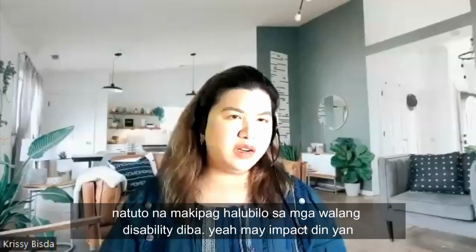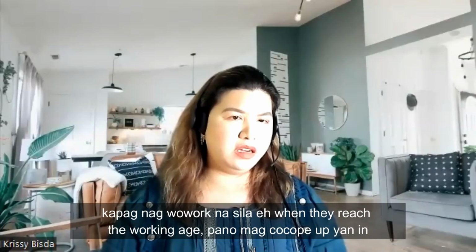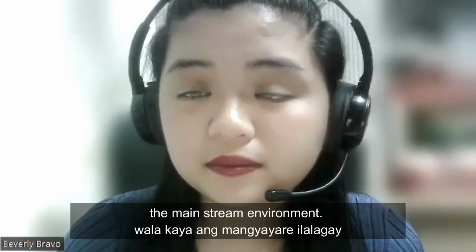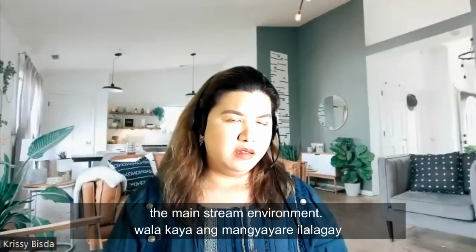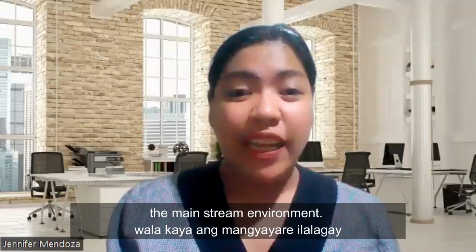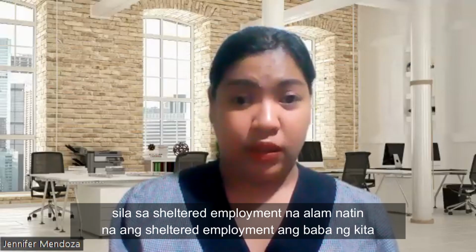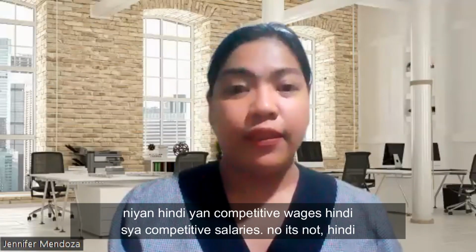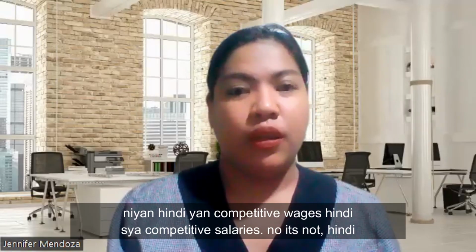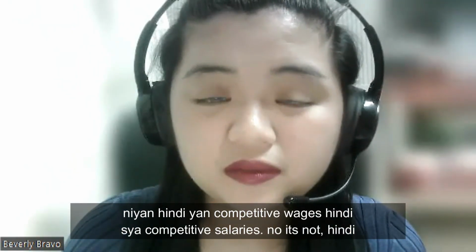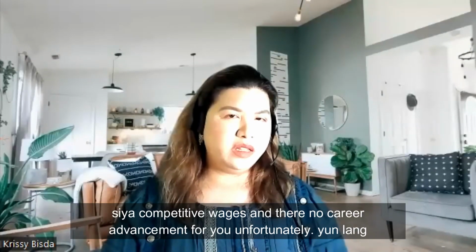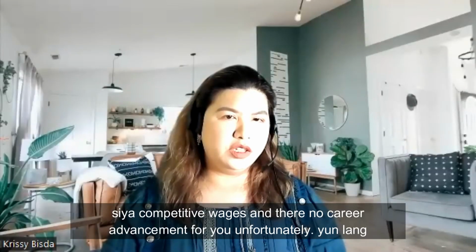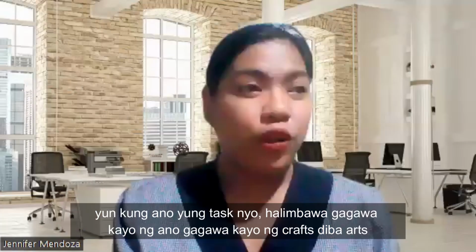And may impact din yan pag nag-work na sila eh. When they reach the working age, diba? Paano magko-cope up yan in a mainstream environment? Wala. Kaya ang mangyayari, ilalagay sila sa sheltered employment. Na alam natin yung sheltered employment, ang baba ng kita niyan ha, hindi yan competitive wages. Hindi siya competitive salary, and there will be no career advancement for you. Unfortunately. Totoo, kung ano lang yung task nyo.